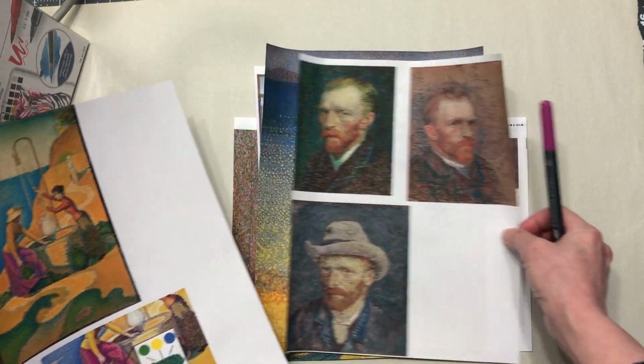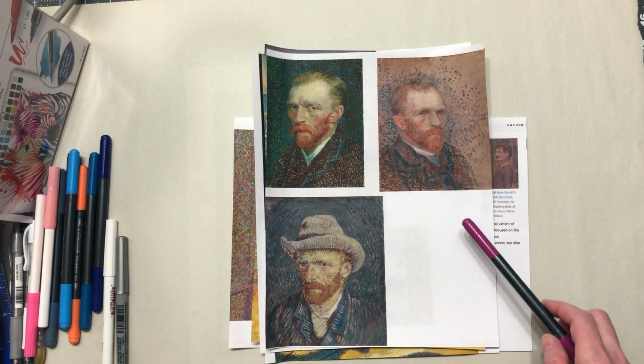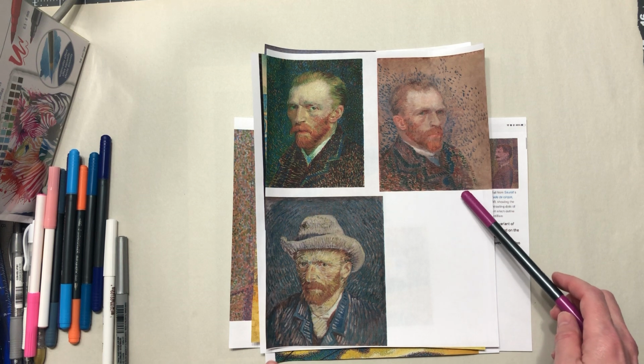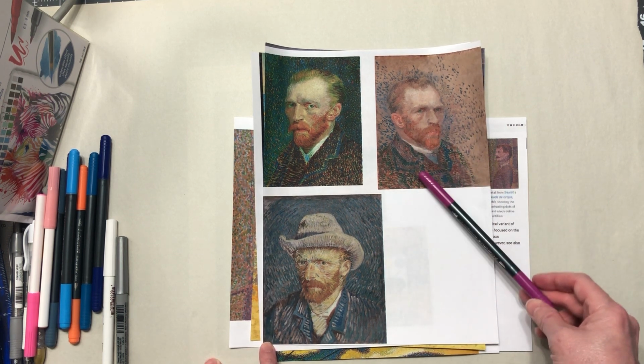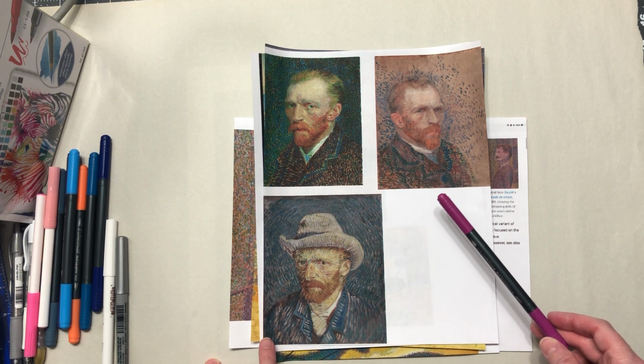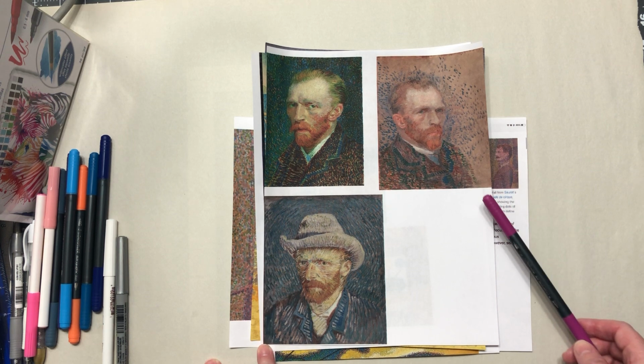Now, another artist who worked in the pointillist style was Van Gogh, Vincent van Gogh. We've already watched a video about him. I'm sure you're familiar with his work. He did numerous, I think about 75 self-portraits. You can see in these self-portraits he used the pointillist technique. Pointillism is also referred to as Neo-Impressionism because it was a movement that came out of Impressionism.